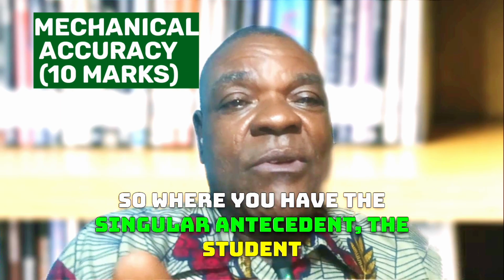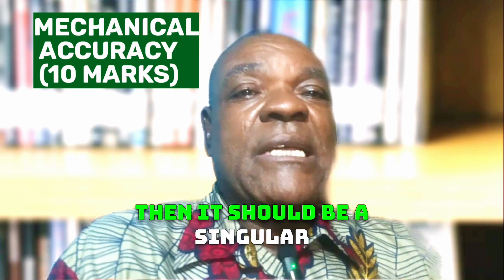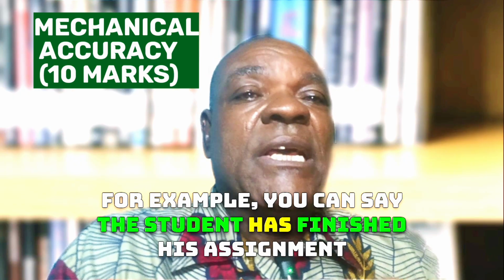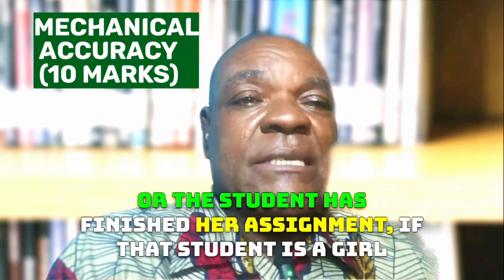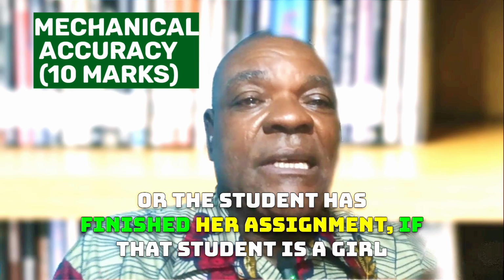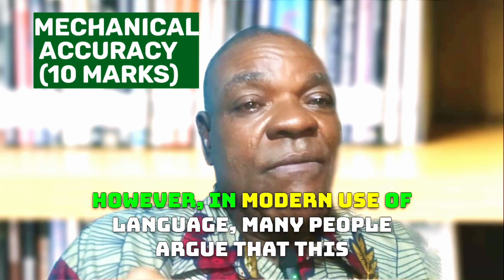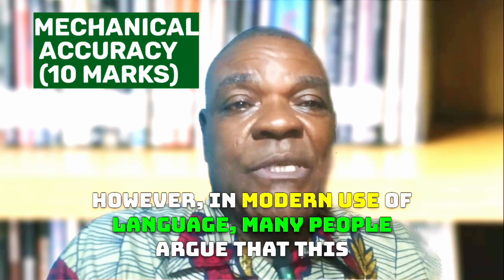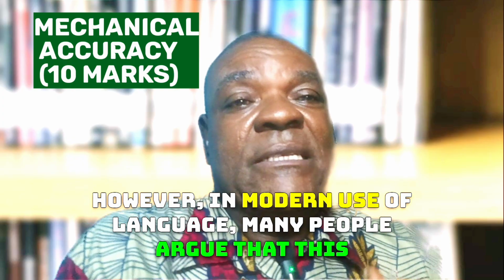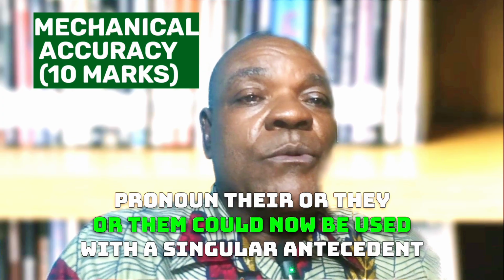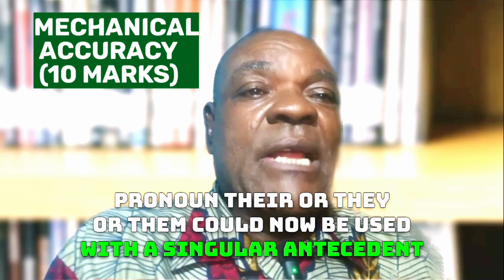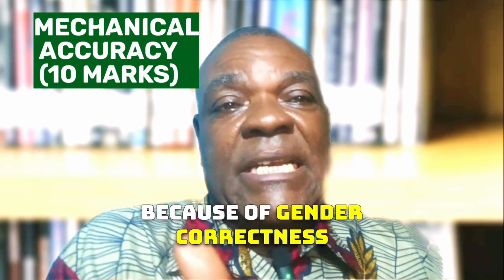So where you have the singular antecedent, the student, then it should be singular. For example, you can say the student has finished his assignment if that student is a boy, or the student has finished her assignment if that student is a girl. However, in modern use of language, many people argue that this pronoun they or them could now be used with a singular antecedent because of gender correctness.